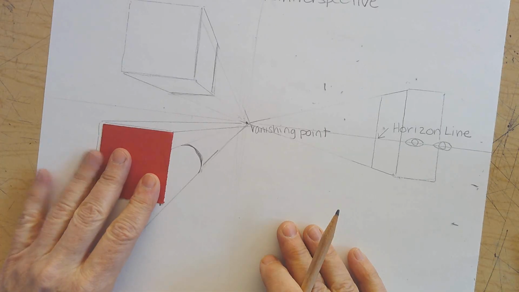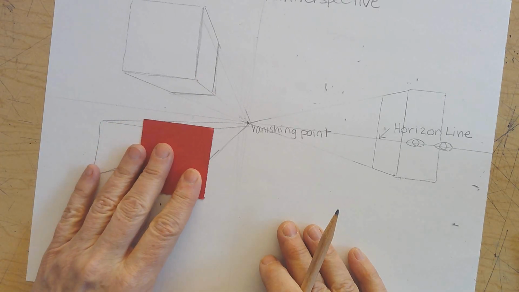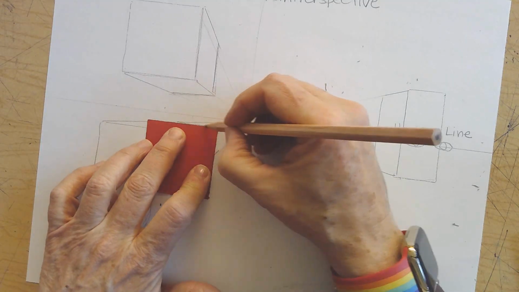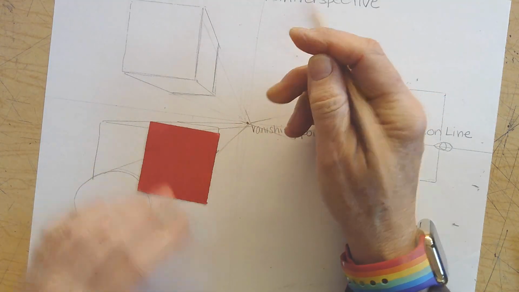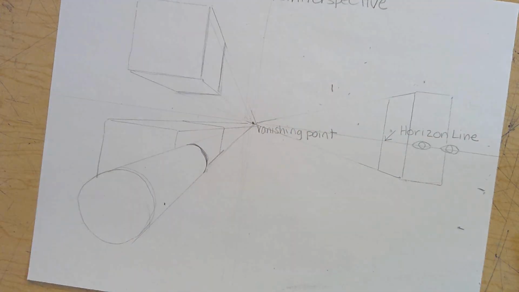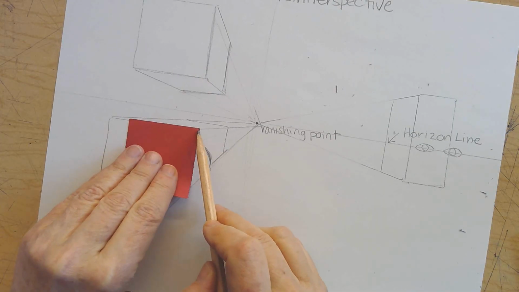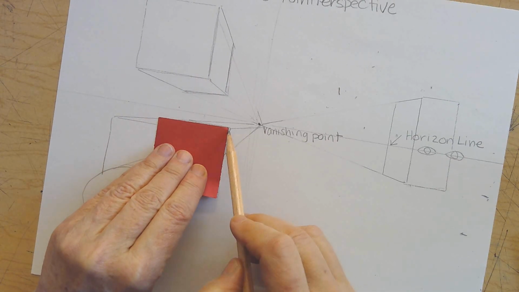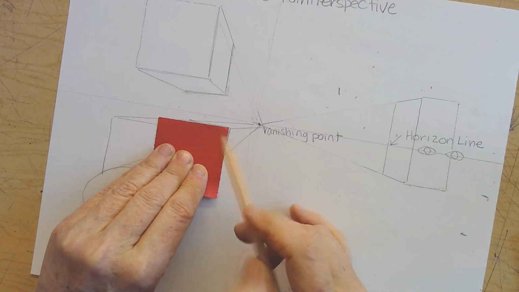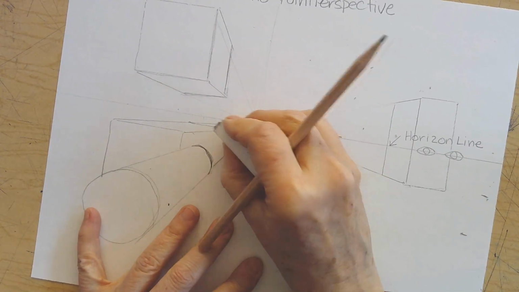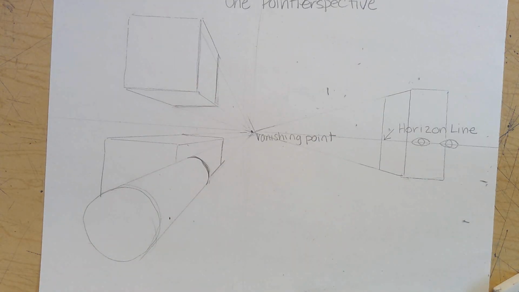And then I will do the same thing here. I'm going to have this corner travel along the corner line, and I'm going to trace. So I did this, and I had this little corner piece travel along its little line. You don't have to do it that way, but it just makes sure that everything's parallel. And you can put these shapes together to create more complex shapes.